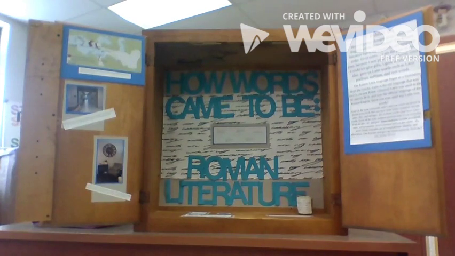Ovid states, "I am the poet of the poor, because I was poor when I loved. Since I could not give gifts, I gave words." They also gave us Latin words such as Latin prefixes, suffixes, and root words.